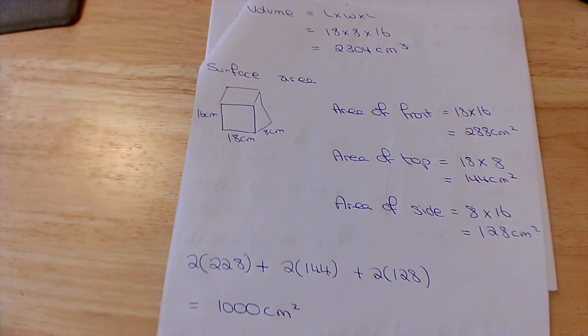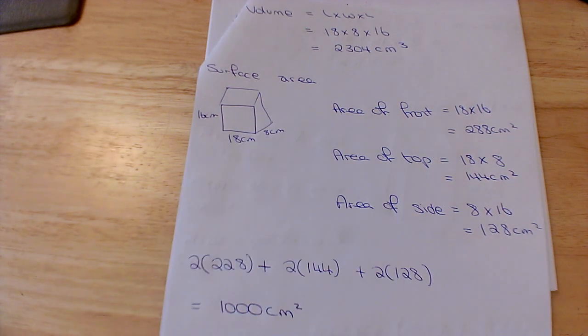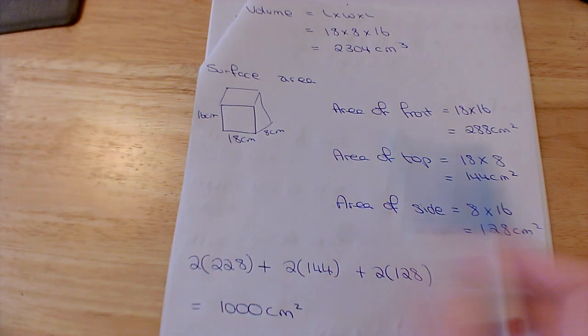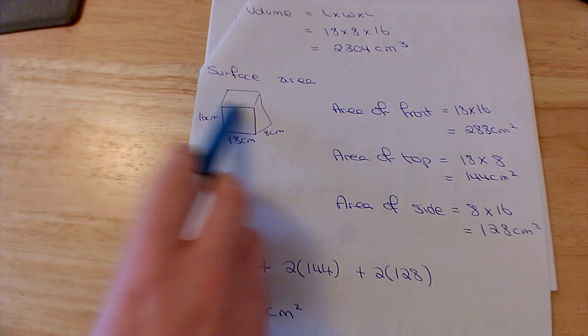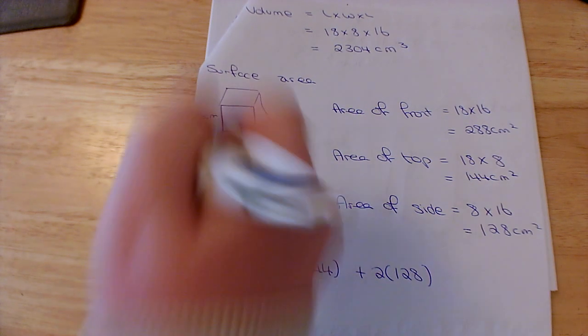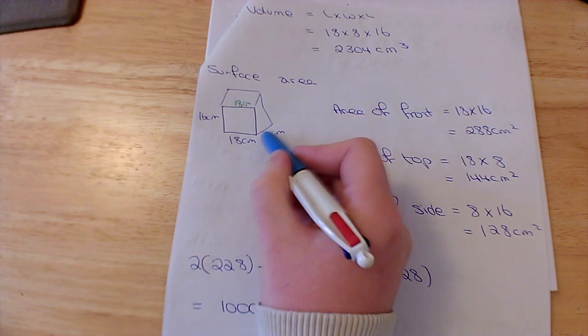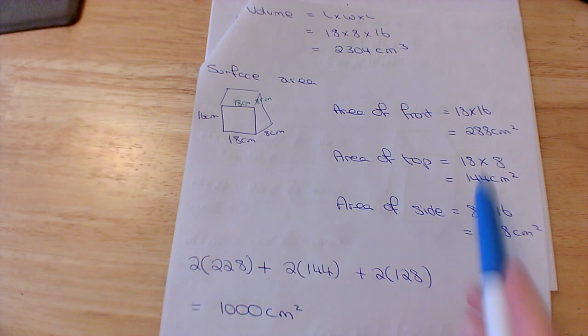Right, I needed then to go on and get the surface area of that shape. So I need to get the area of this particular shape, this shape and this shape. Okay, so the area of the front is going to be 16 times 18, and that gives me 288 centimeters squared. Then I need to get the area of my top. If this is 18, that means that up here has to be 18 because opposite sides are equal. Okay, if this is 8 here, that means that over here has to be 8. So my top is going to be 18 times 8, and that's 144 centimeters squared.